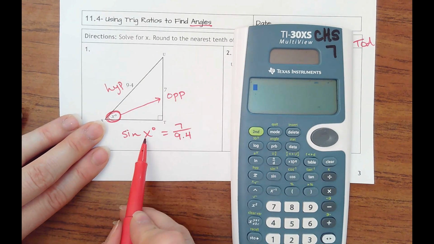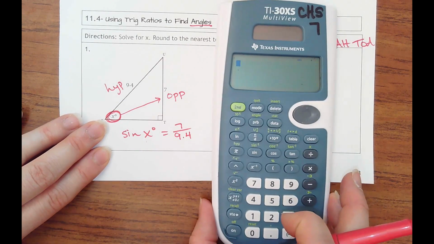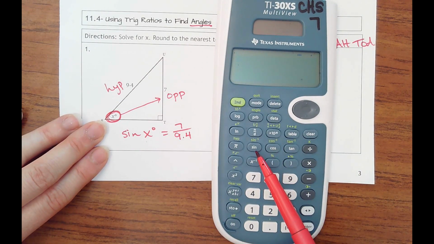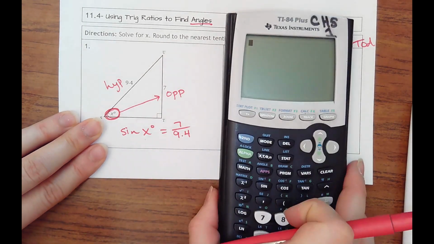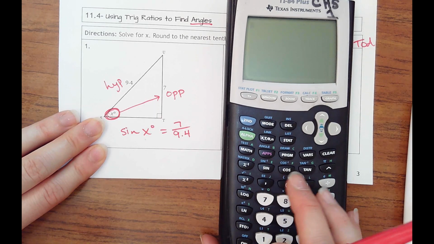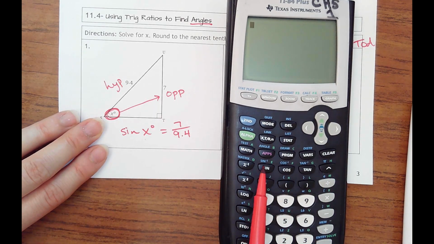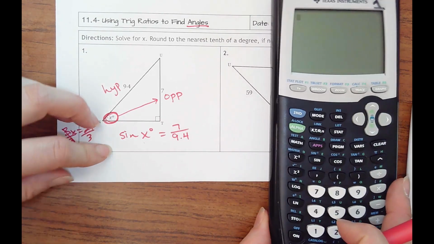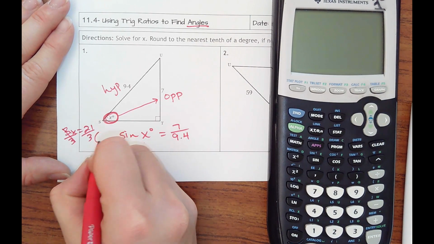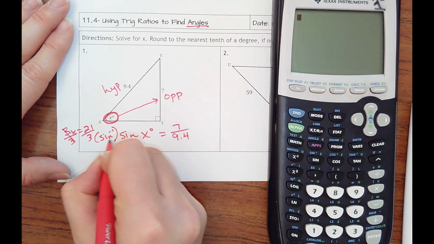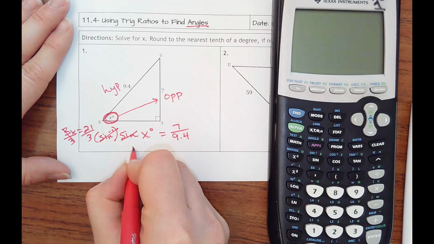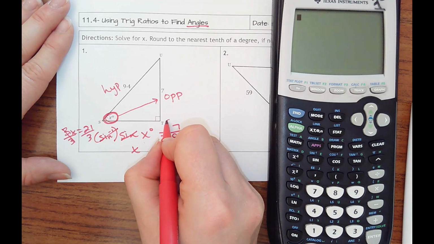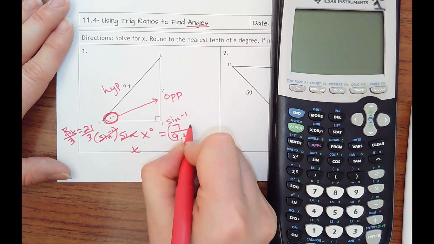So what we're going to do to get x by itself in this case is, if you look on your calculator, on this one or the big one, the main buttons are sine, cosine, tangent. But if you look in the writing behind them, see that sine with a negative first power? That's called the inverse of sine, the opposite. That's going to cancel it. So I'm taking the inverse of sine to cancel sine out, and I apply it to this fraction.